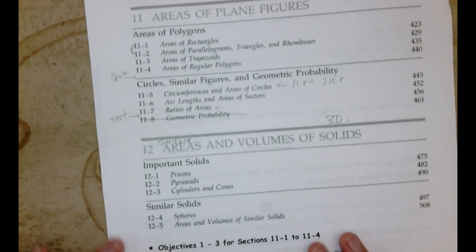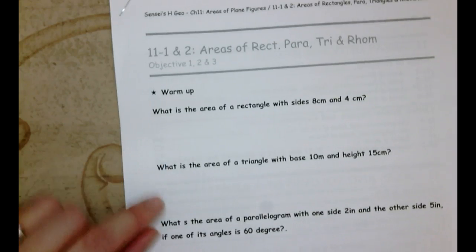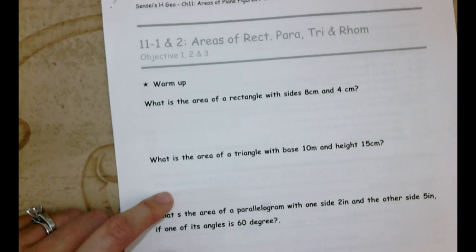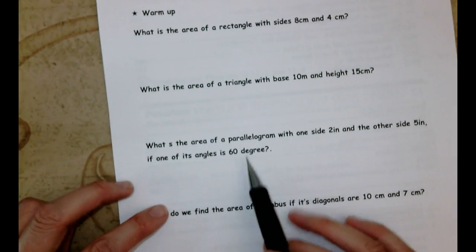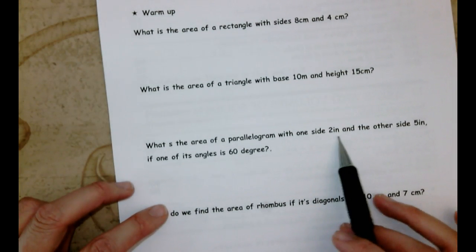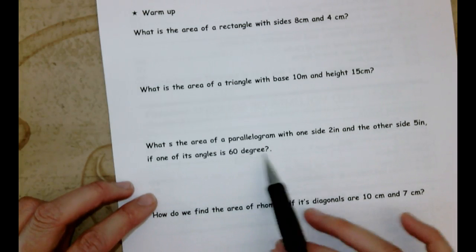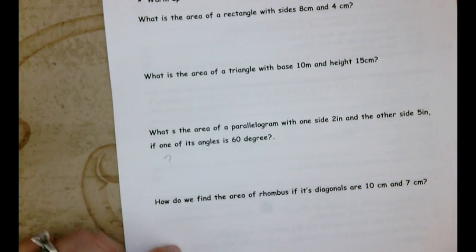Okay, so let's just go back to the warm-up. All right, what is the area of a rectangle with sides 8 centimeters and 4 centimeters? You know this. What is the area of a triangle with base 10 meters and height of 15 centimeters? You know this. You just have to change the units. And what is the area of a parallelogram with one side 2 inches and the other side 5 inches if one of the angles is 60 degrees? This is the one that I want you to think about. Okay, and come to class to talk about it.